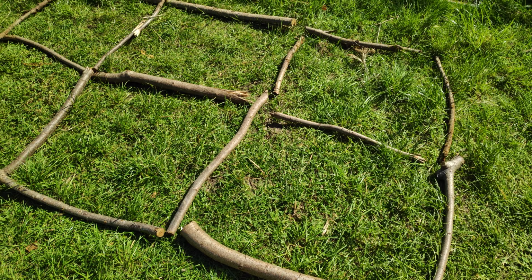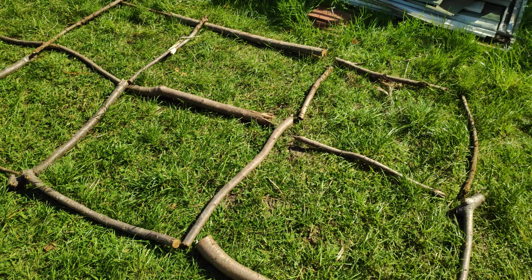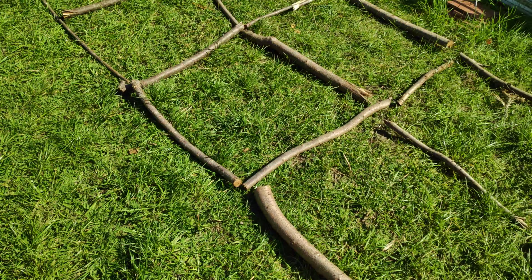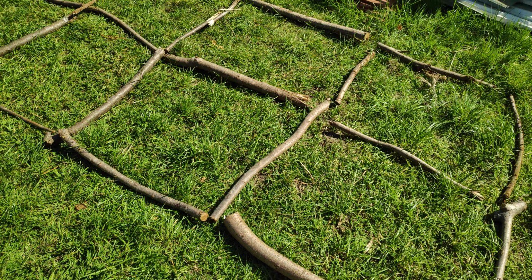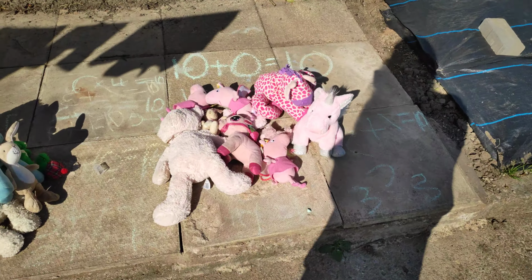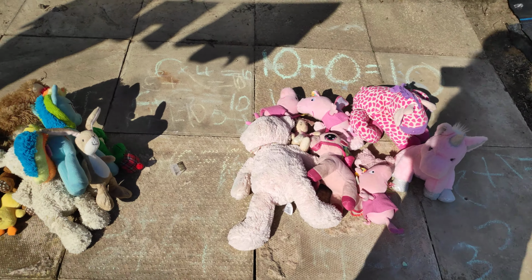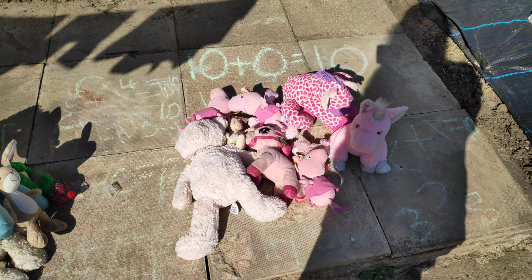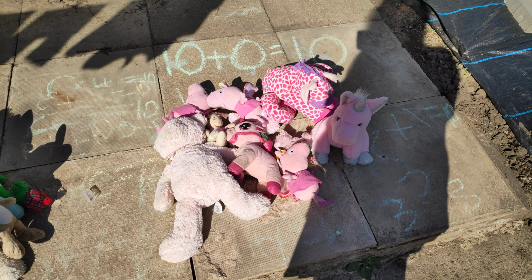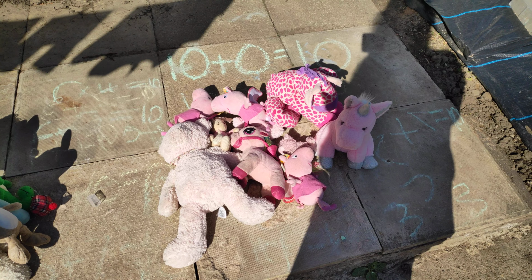So you can start by making a big 10 frame, and we've just done it using really big sticks. And then you're going to need something to be your counters. So we've used teddies. And so that we've got two different groups of teddies, we've got pink teddies and then non-pink teddies. But again, you don't have to use teddies. If you've got cars, you could use cars, or any kind of big item that you could use as counters.